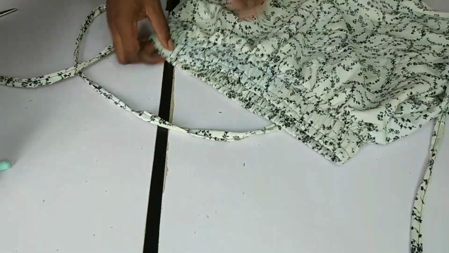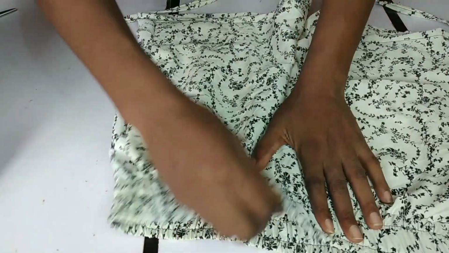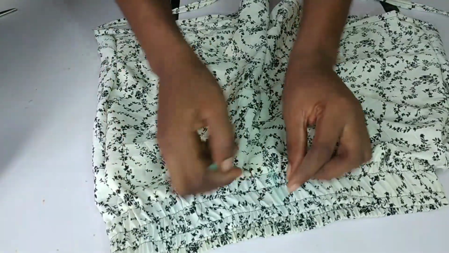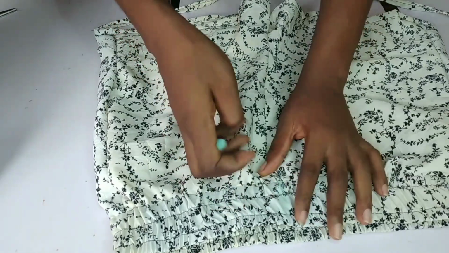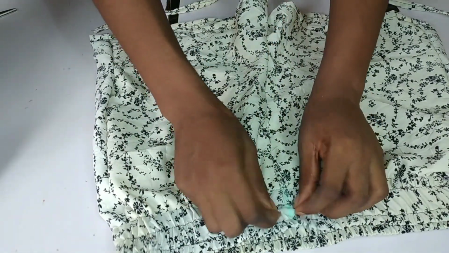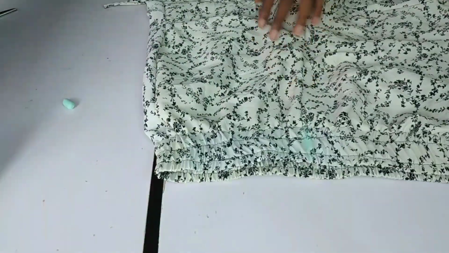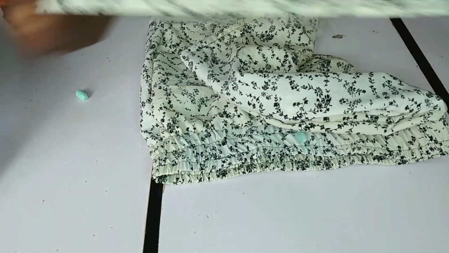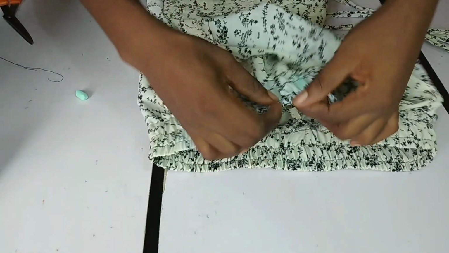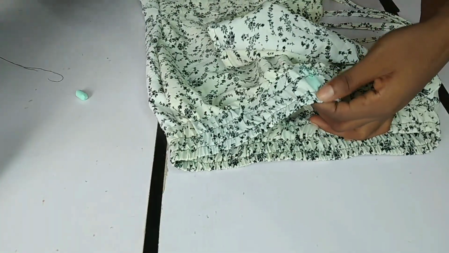This is the front and this is the back. Okay, so to put the rope, this is the center front, right? You are going to open 2 holes here, maybe 0.5 inches away from the center. I'm also going to sew a rope that I'll be using, so do sew a rope as well. Okay, just open a very tiny hole.